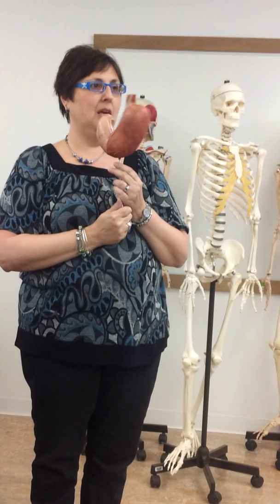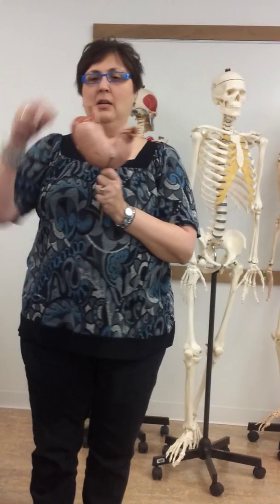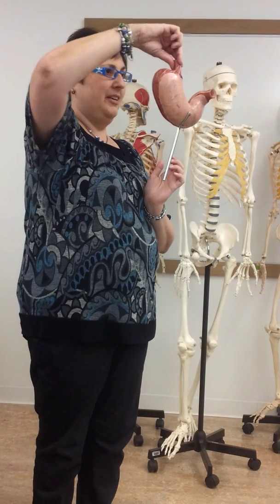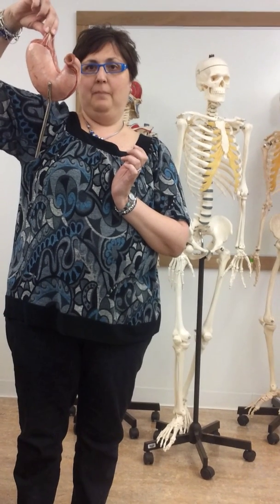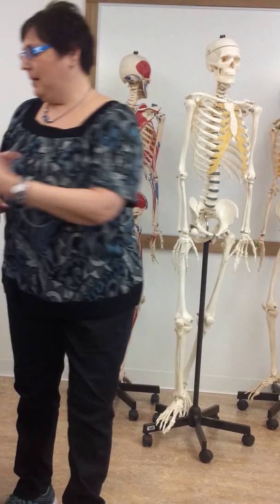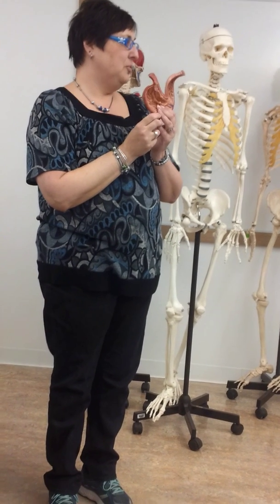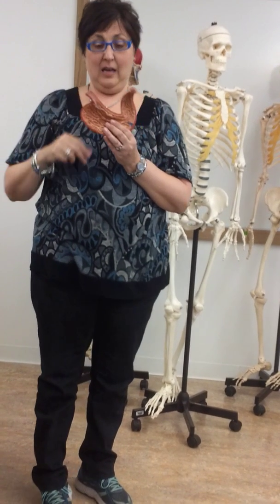Not so easy on all of them. Which part is attached to the small intestine and which part is attached to the esophagus? It might be easy for you to see on this model, but this is the part that is attached to the esophagus. This is actually the esophagus that I'm holding. But if you just have a half a stomach on the tabletop, it might be a little more difficult to tell which part is attached to the small intestine and which part is attached to the esophagus.